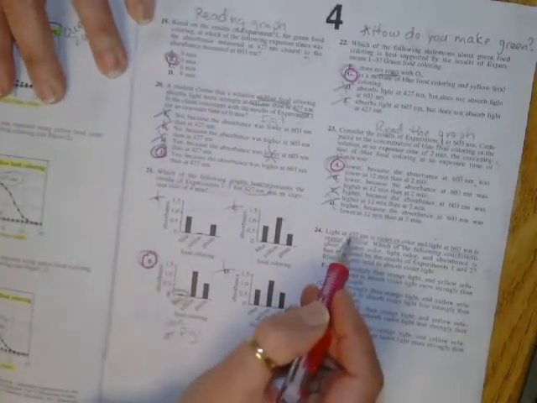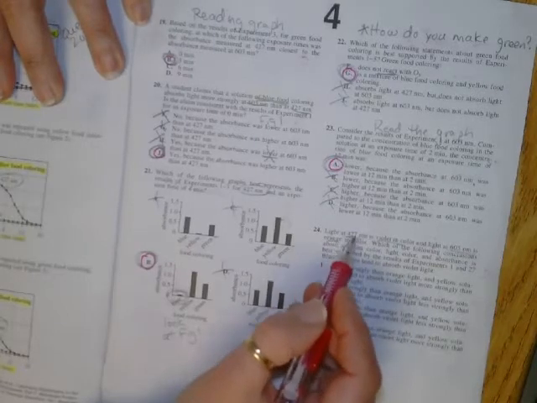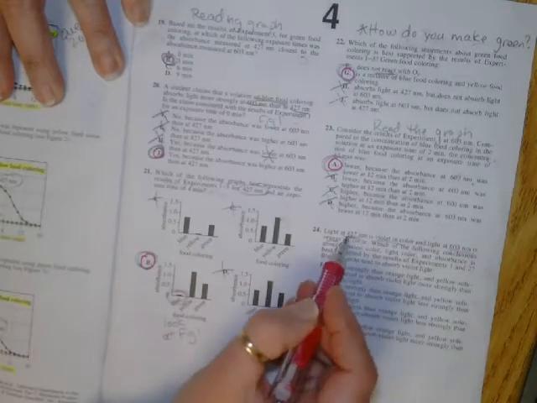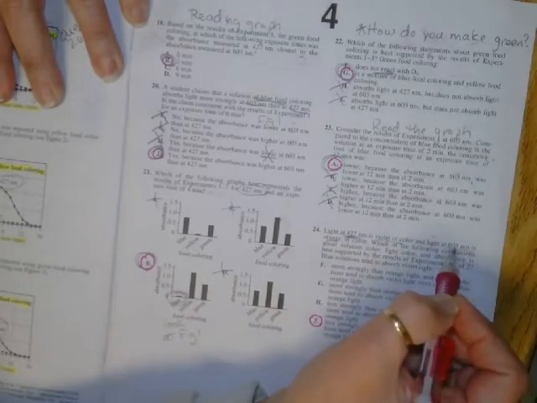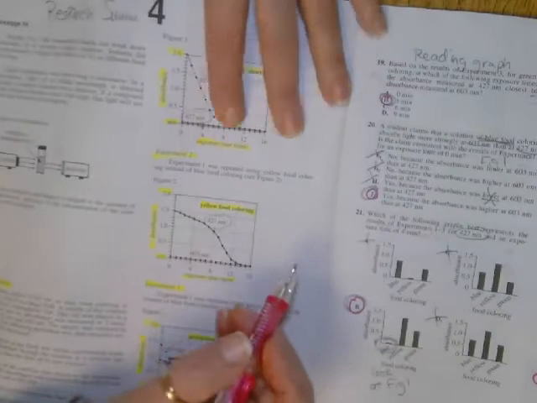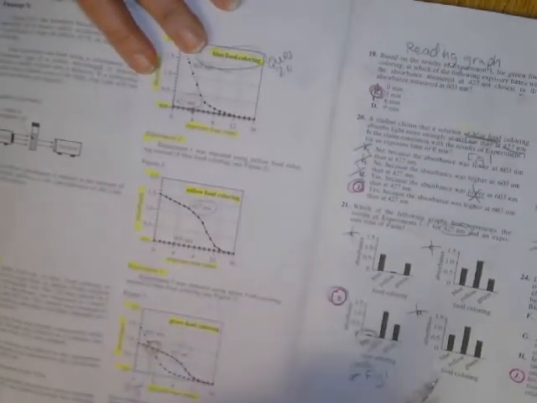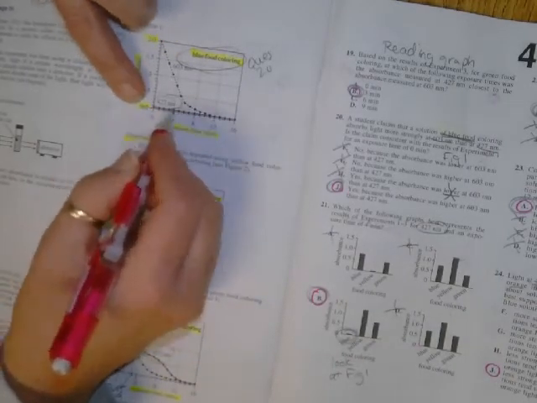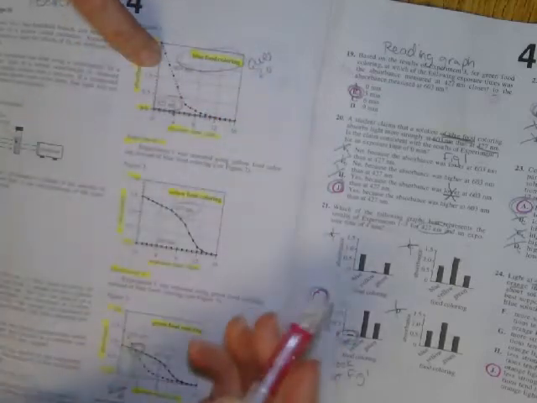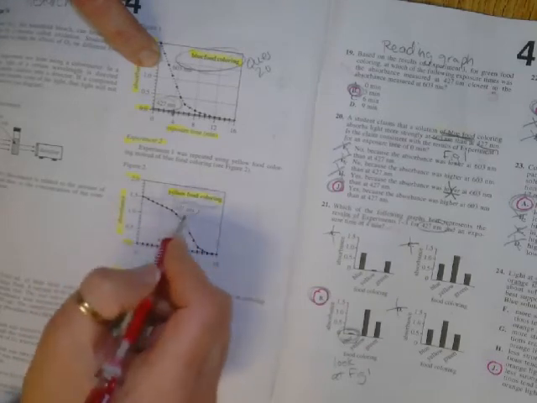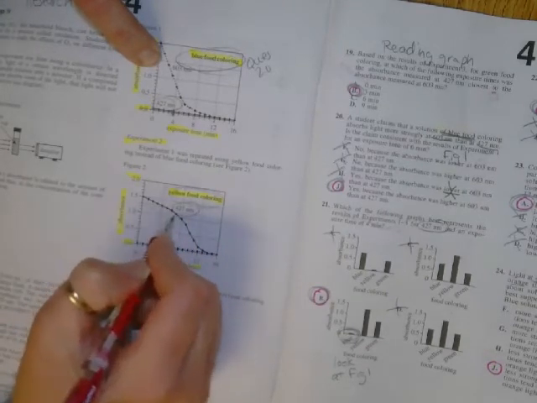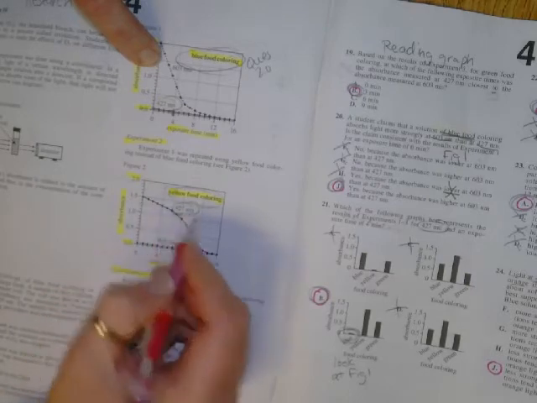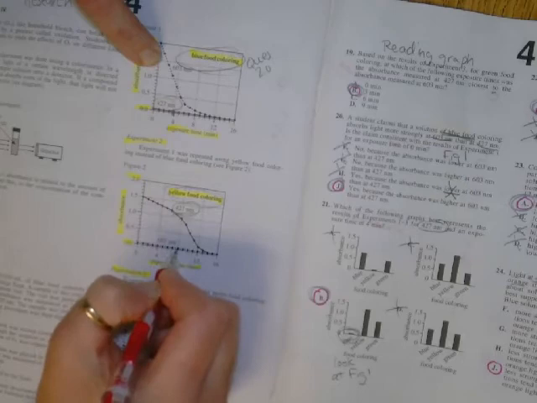Well, according to this question, light is violet at 427 and orange at 603. Let's see. So this one would be violet at 427, orange at 603. If we look at graph 2, yellow food coloring has a higher absorbance at the 427, so that's the violet, lower at the 603 for the orange.